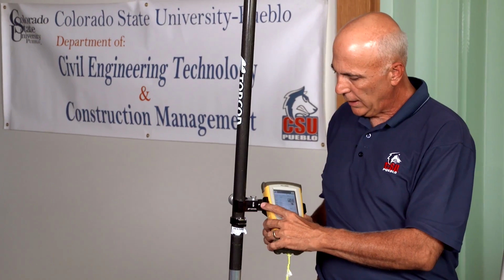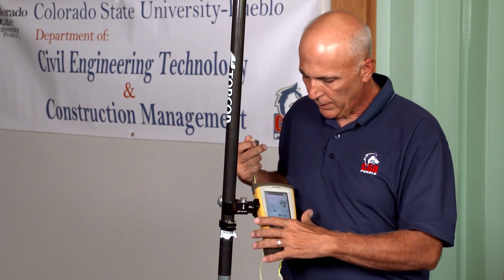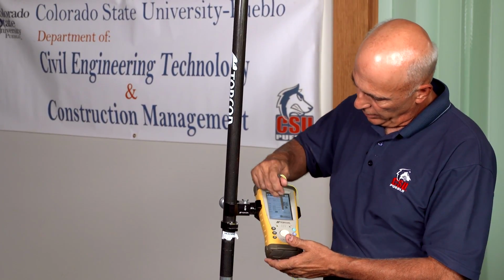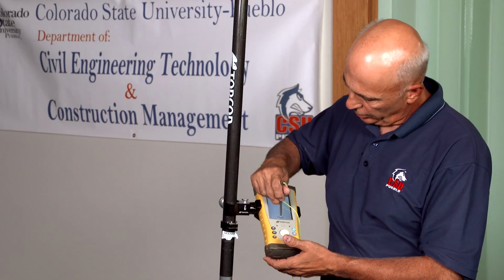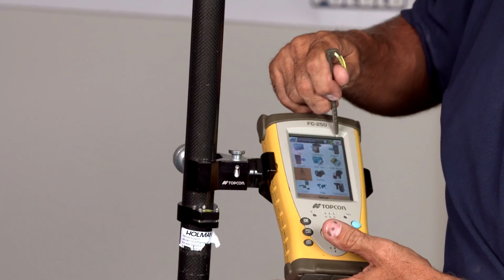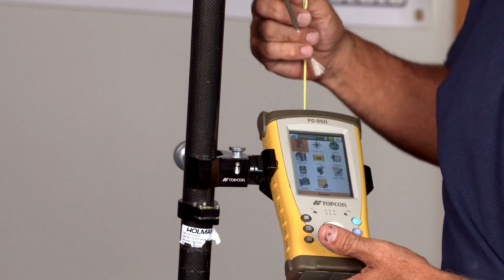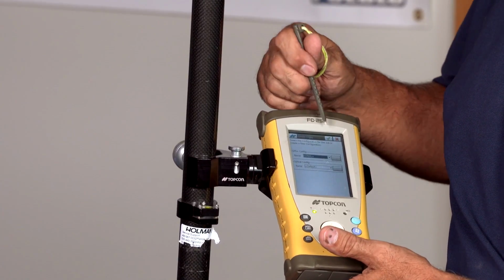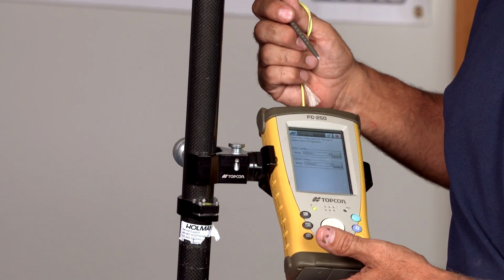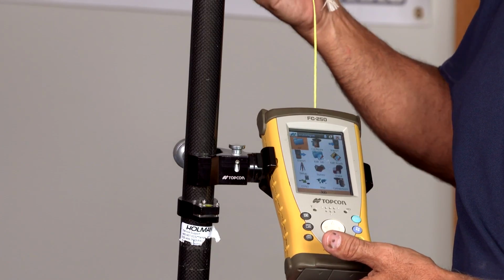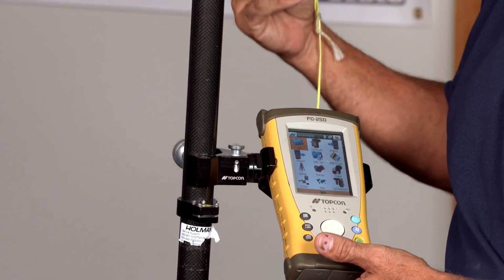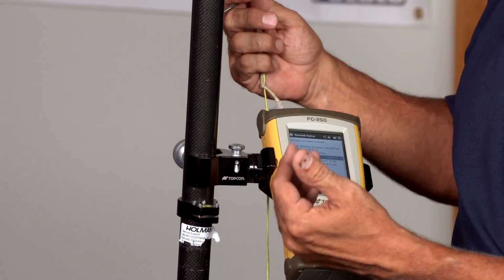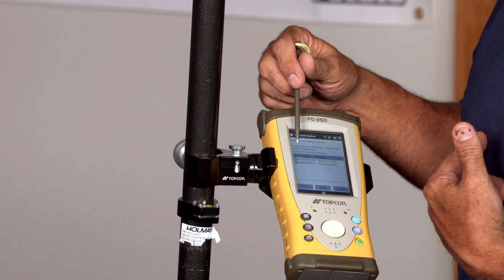So I'm moving the data collector now over to the roving unit, and what I'm going to do is get out of this screen, go back to the communication port, and go back to the configuration screen again and tell it the type of instrument. Again, it's asking me what type of instrument this will be. And then I would get a communication port, and what it's going to do now is tell me it's looking for a rover unit.